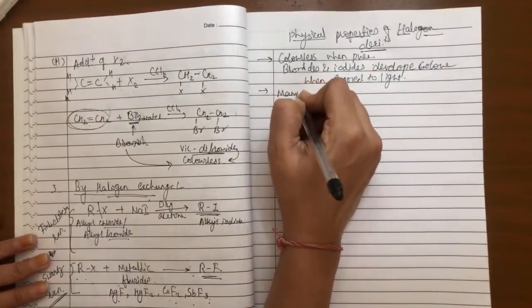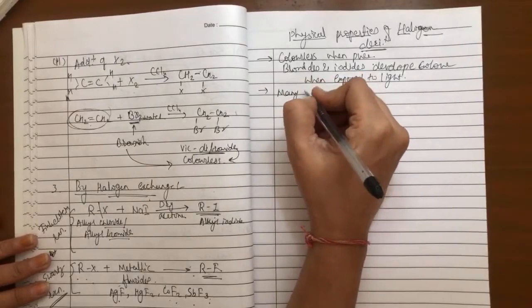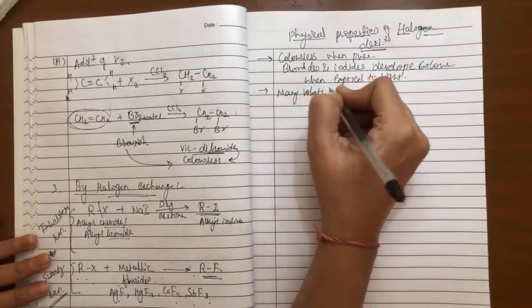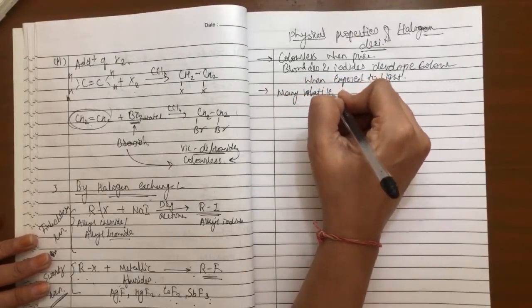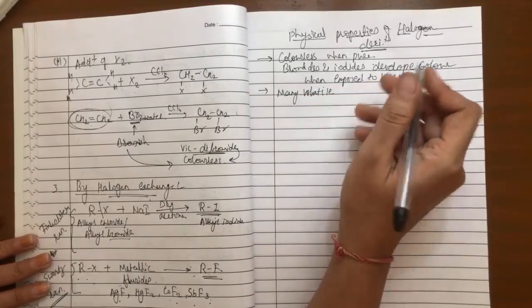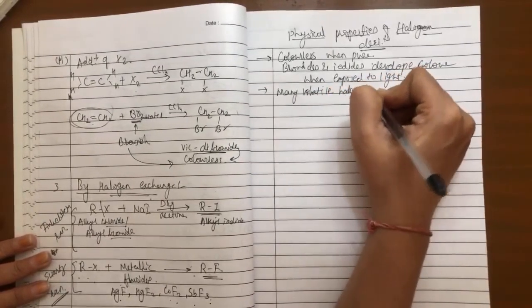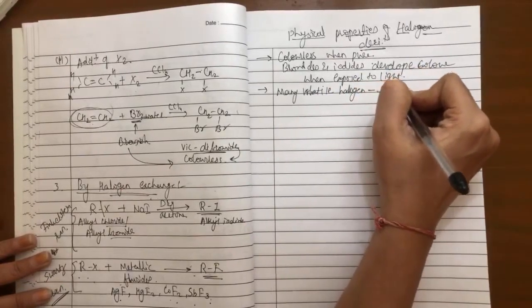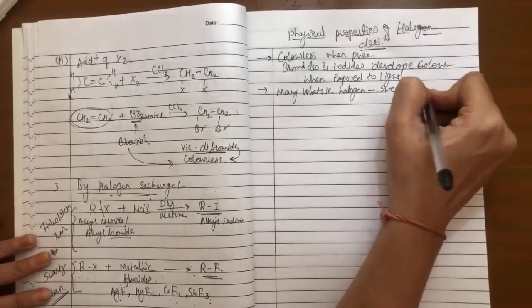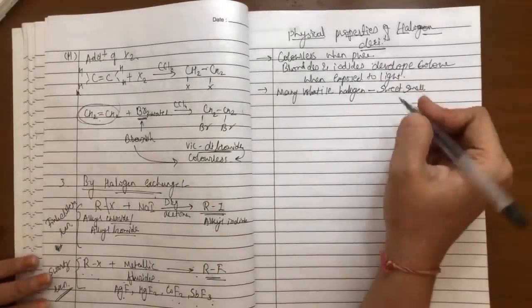Many of these haloalkane compounds are volatile in nature. Volatile means they easily convert to vapors because of their lower melting point values, and because of that they have a sweet smell.